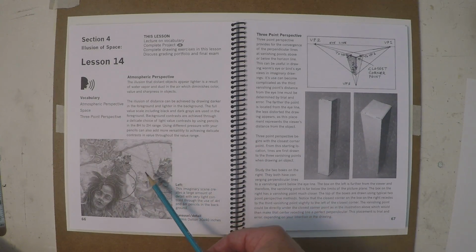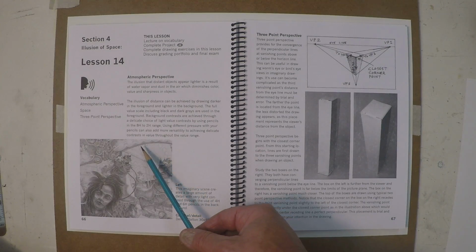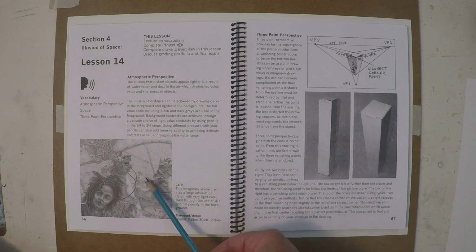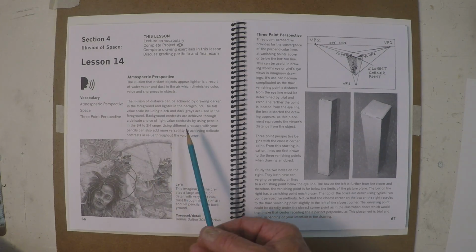And a lot of these very light passages all back in here were done with a 6H and 4H and 2H pencil.